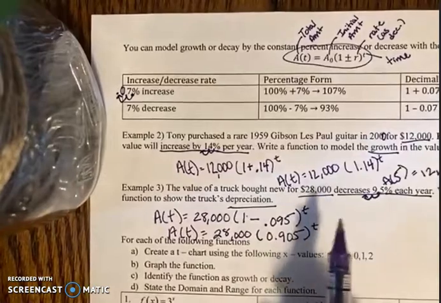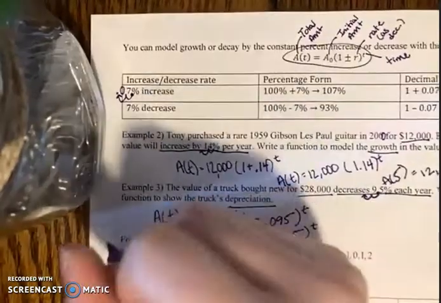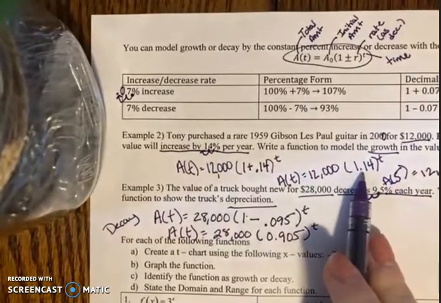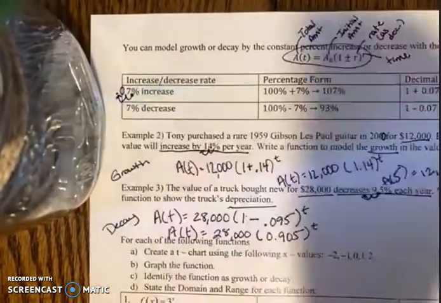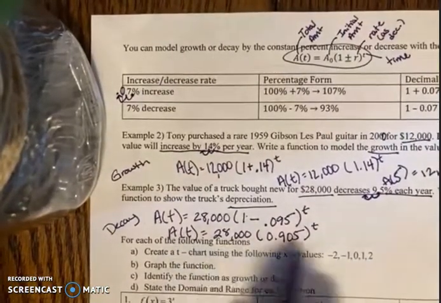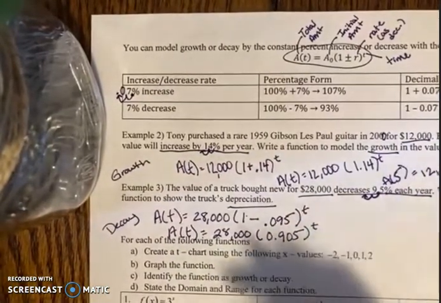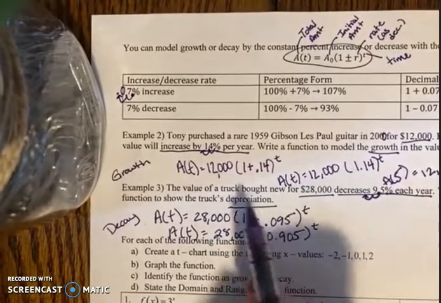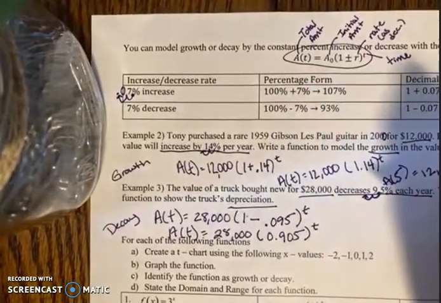Notice how the base here is between 0 and 1, which is why I said it was a decay. And the base here was greater than 1, which shows it was a growth. Again, this function is important because now we can estimate the value of the truck. So let's say after 10 years, the person who purchased the truck would want to sell it. He can estimate the value for resale.